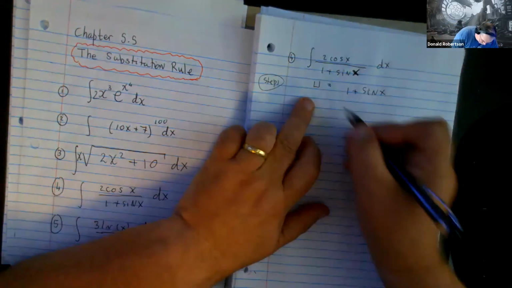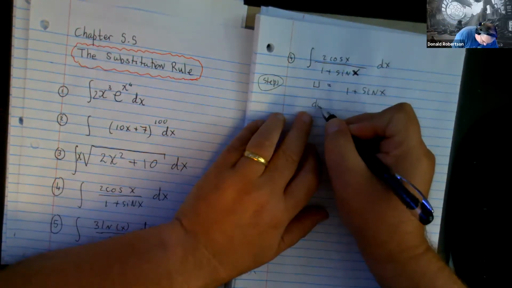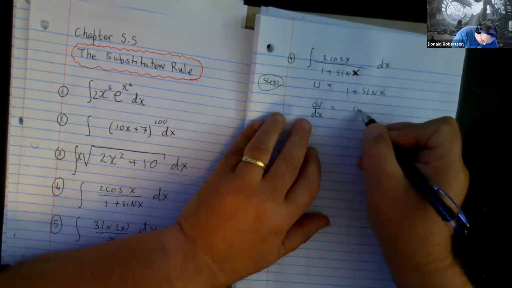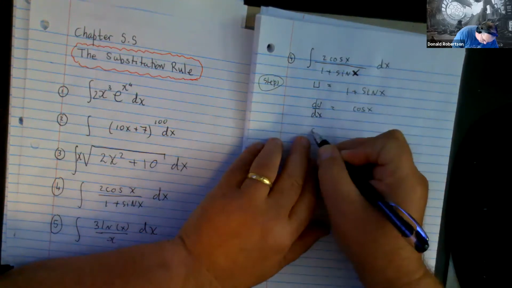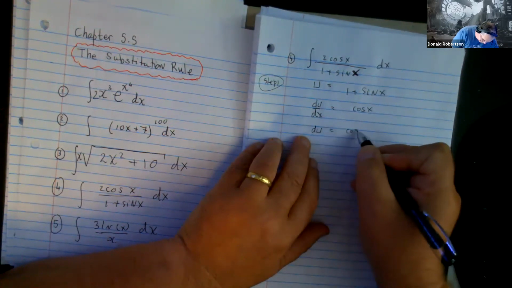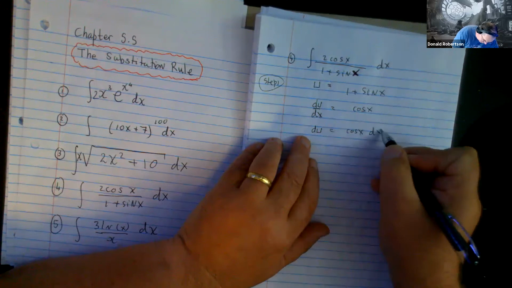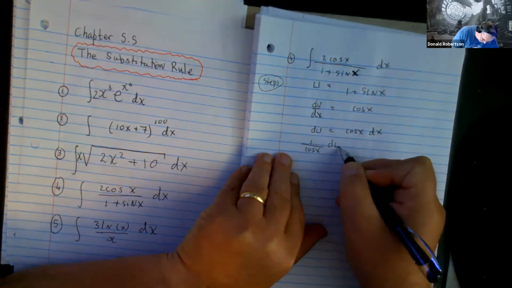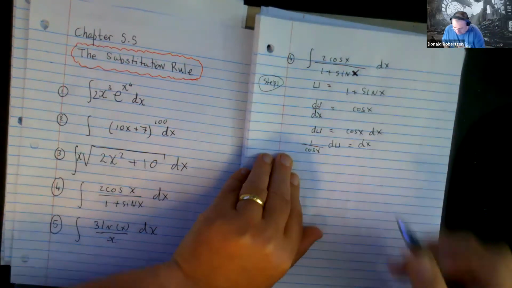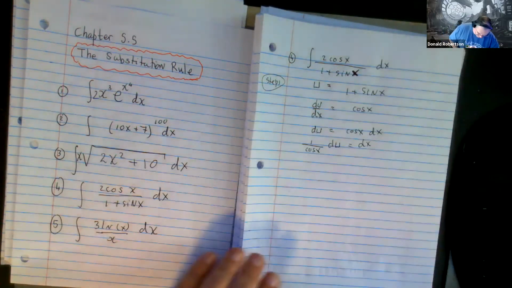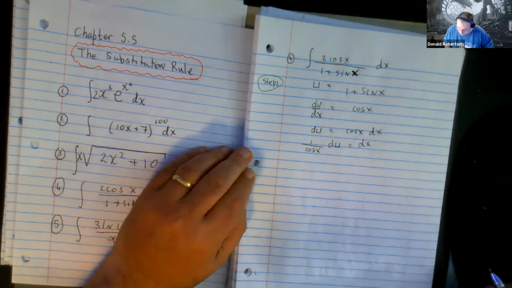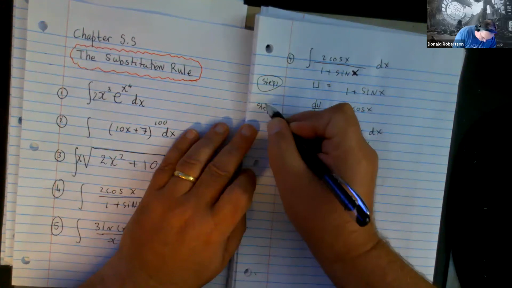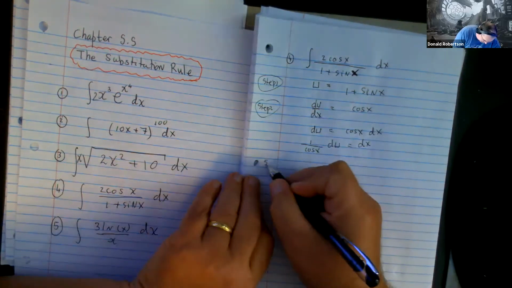Now that I've got which I know is the correct U sub, I'll differentiate it. And if you differentiate this guy, you get cosine x. Then I'll do my crossover. And then I'll divide both sides by cosine of x to isolate the dx. Are we good with that? So here's step 2. To step 3 now.